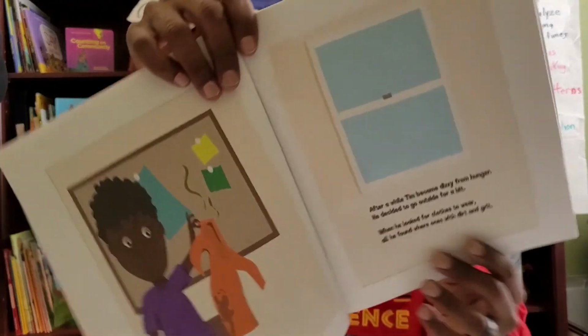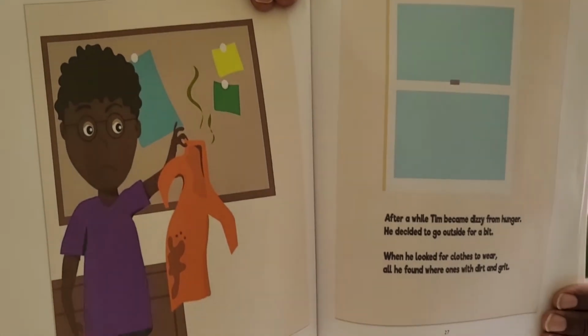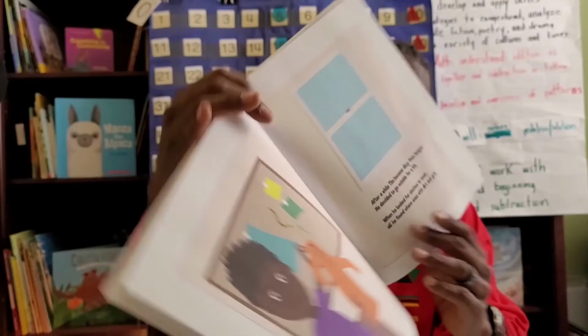After a while, Tim became dizzy from hunger. He decided to go outside for a bit. When he looked for clothes to wear, all he found were ones with dirt and grit. Tim was at the end of his wits and ran to his mother's bedroom lickety-split.